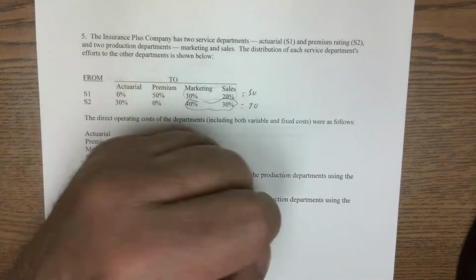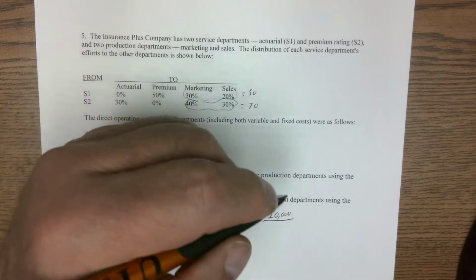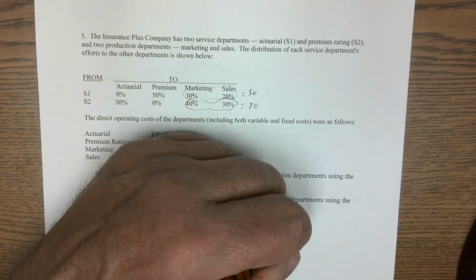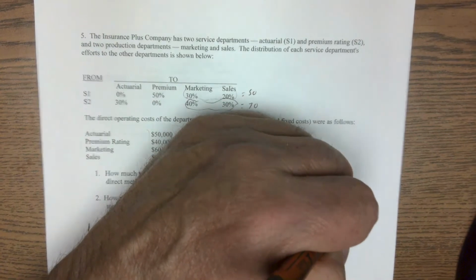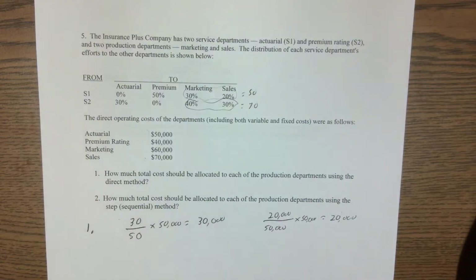and 20,000 divided by 50,000 times 50,000 equals 20,000, and that goes to sales.